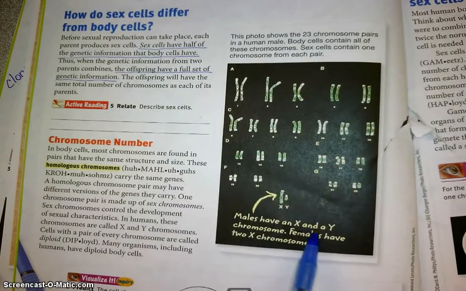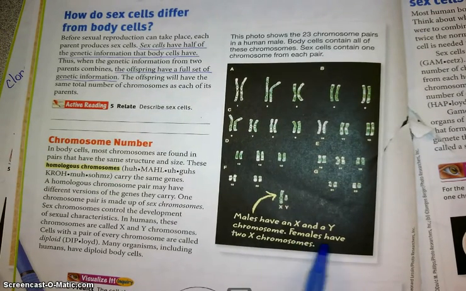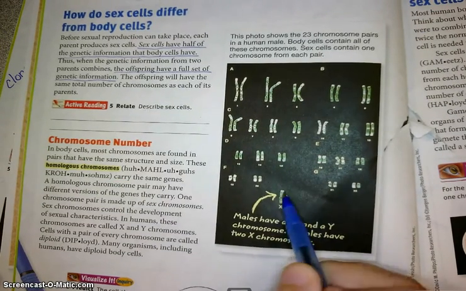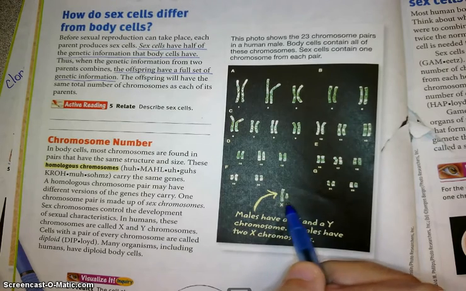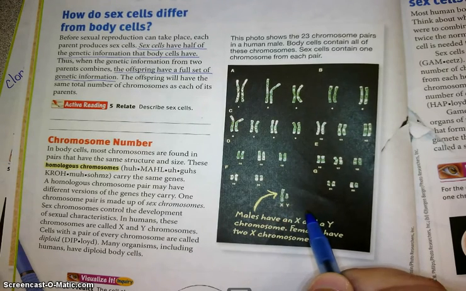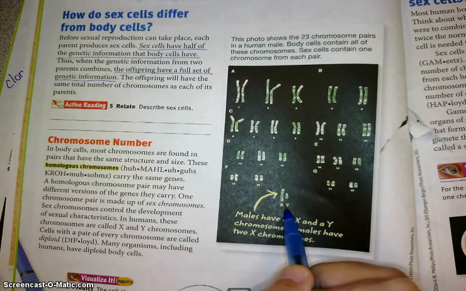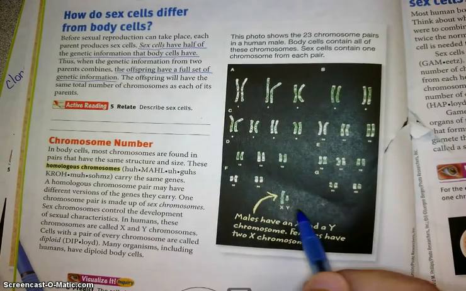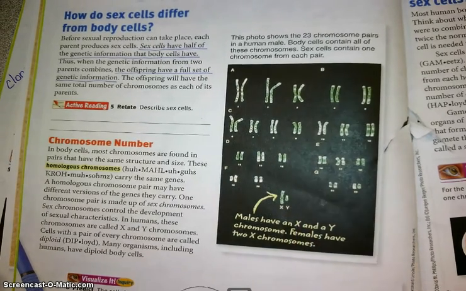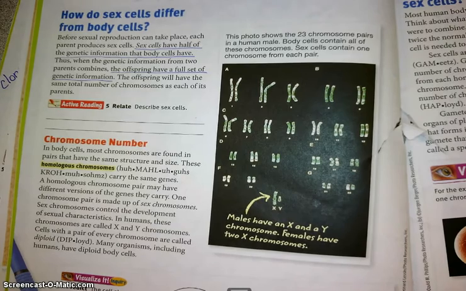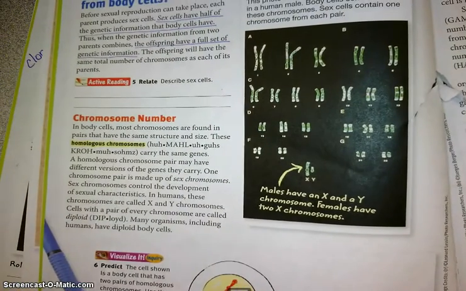Males have an X and a Y chromosome. Females have two X chromosomes. So the X chromosome is longer. The Y almost looks like half. So if you have an XY, that would be a male child. If you have two X's, that would be a female child. And that is determined by the sperm cell, not the egg.